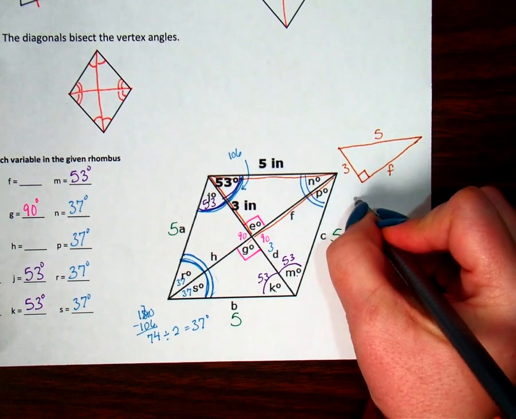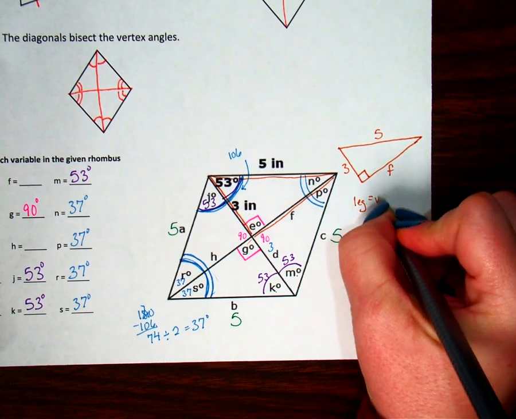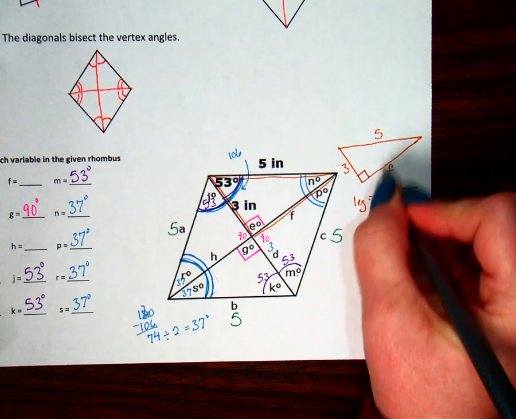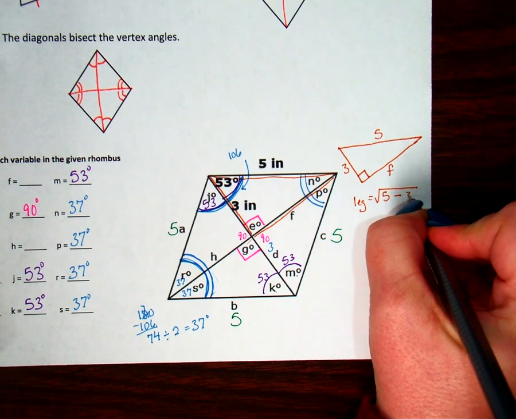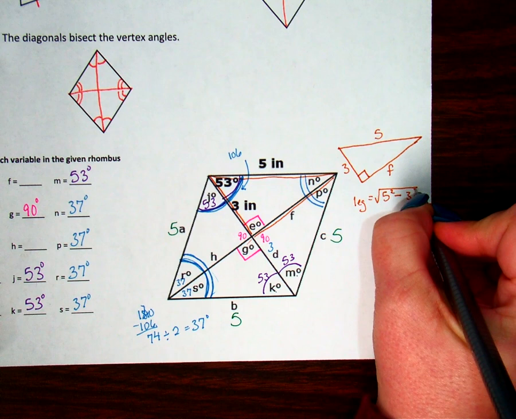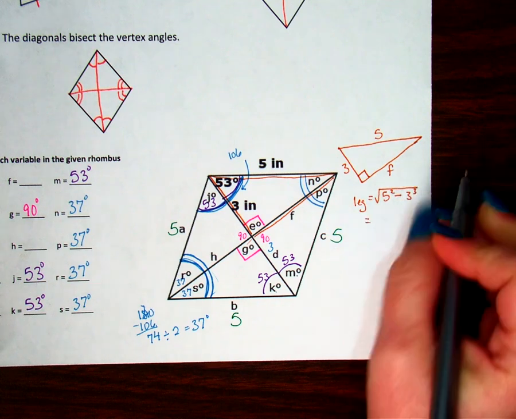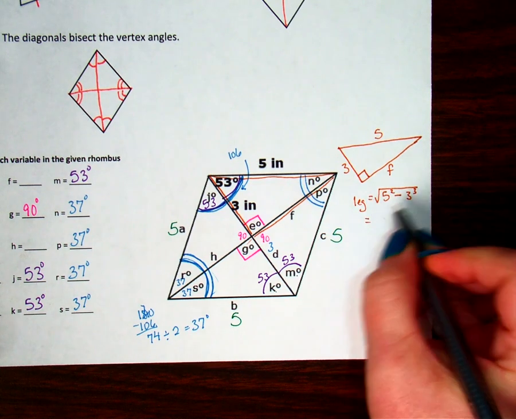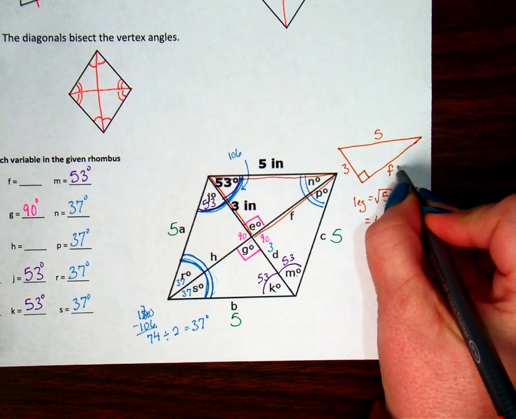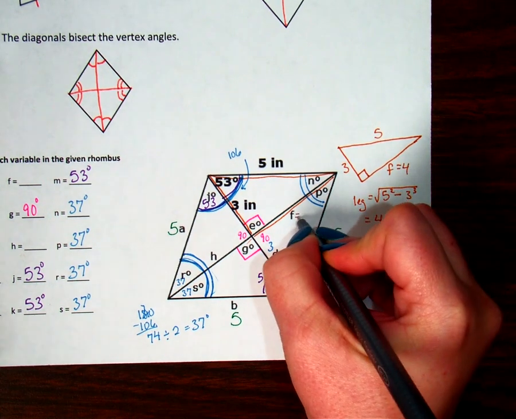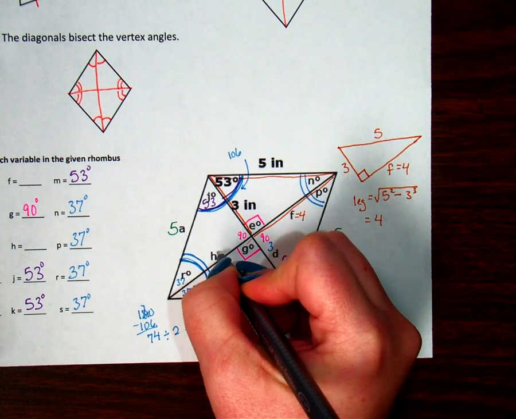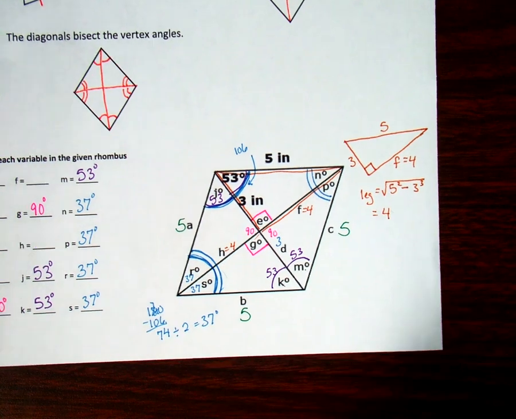Well, F is a leg, and if I'm trying to find a leg, I'm going to subtract my other two, the bigger one, the smaller one, inside my square root: 5 squared minus 3 squared, and that's going to give me, when I put that in my calculator, an answer of 4. If F is 4, then H is also 4.